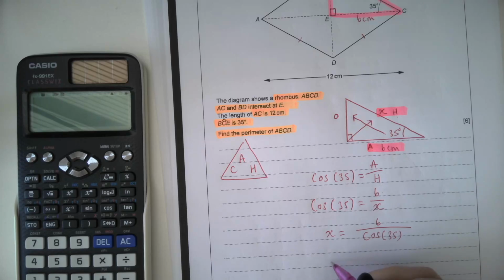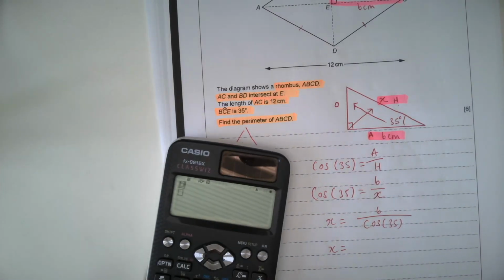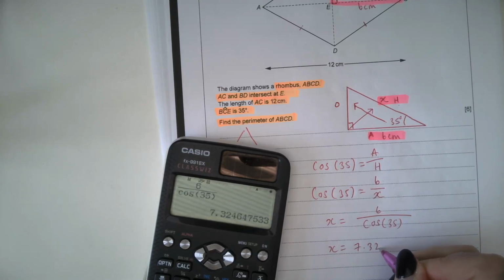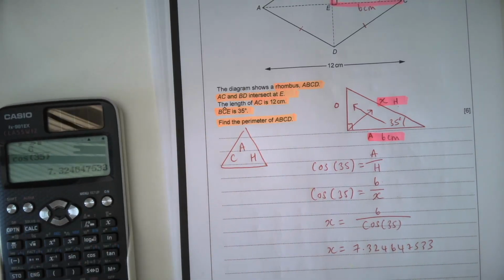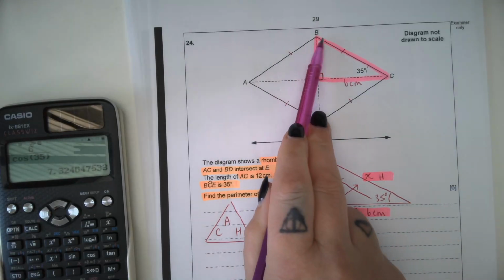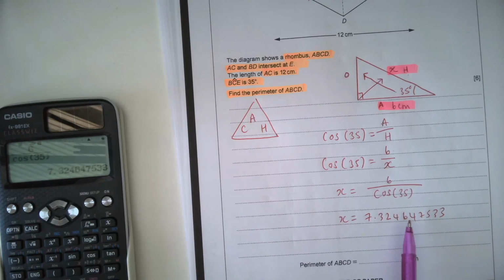So I'm going to pop this into my calculator. I'm going to put it in as a fraction, 6 over cos, and then it's 35, close my bracket. So x is 7.324647533. Okay, so that's one side. That's this side of my rhombus. I want the perimeter, so I want 4 lots of that.